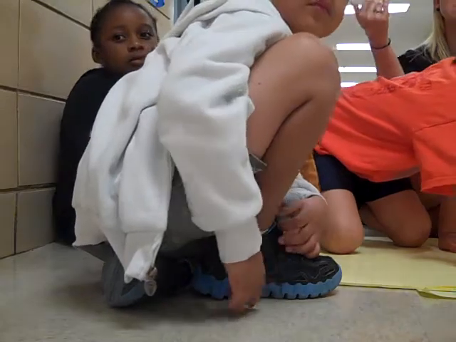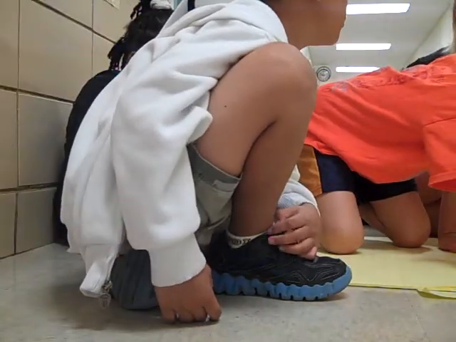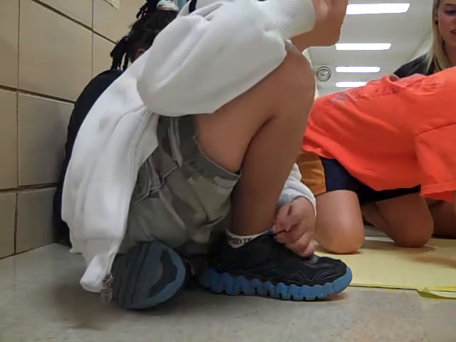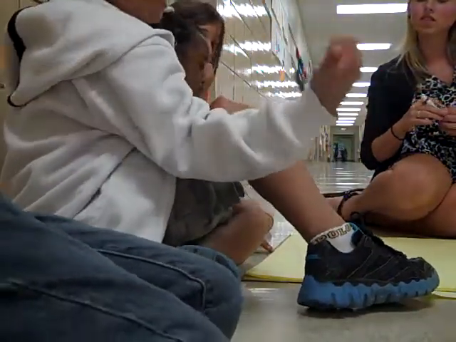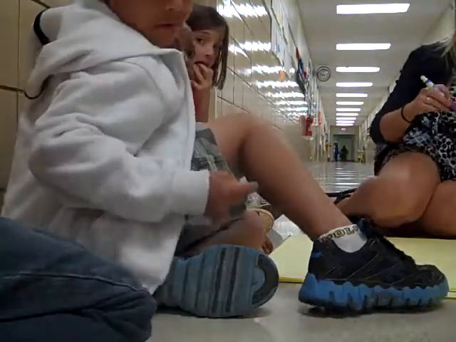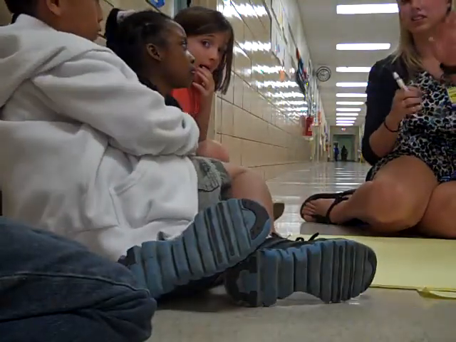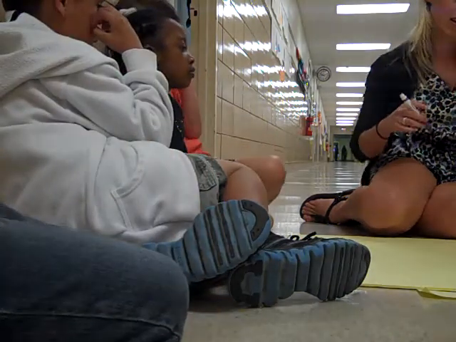Hey, Landon, can you come this way? Thank you. We check our spelling to make sure that our words are spelled correctly. Excellent job, Riley. Let's try not to pay attention to the red light. That means it's recording, but we're trying to not pay attention to that, remember? Because we want to focus on our writing.